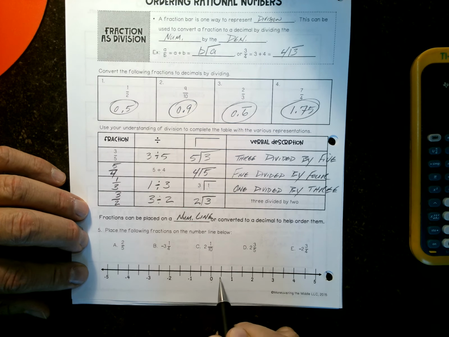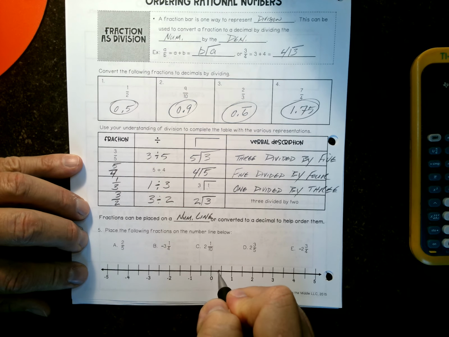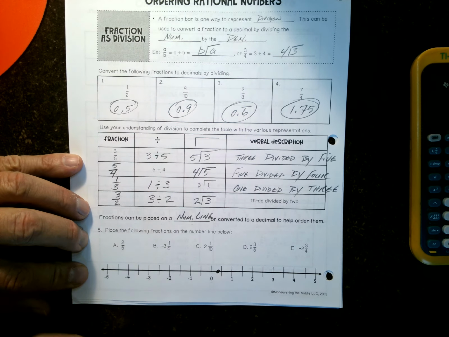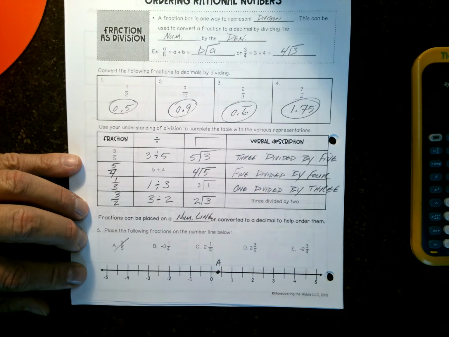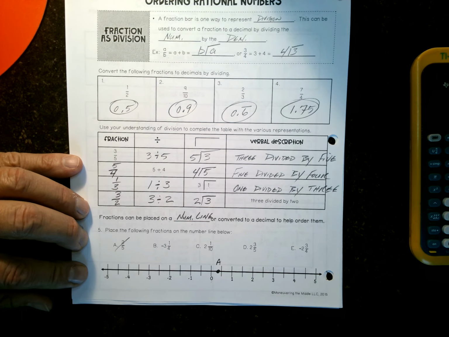And actually, 2/5 is less than a half. So I'm going to put this dot right here, okay, and I'm going to label that with a letter A. And I'm just going to cross that off to let myself know I did that.